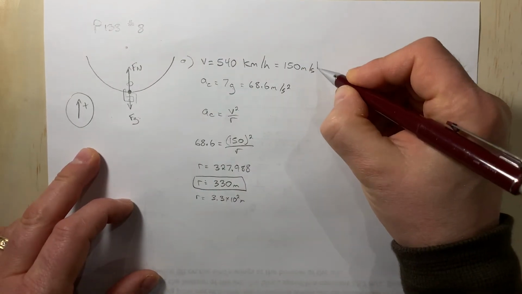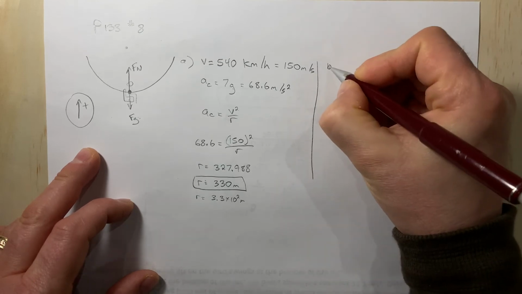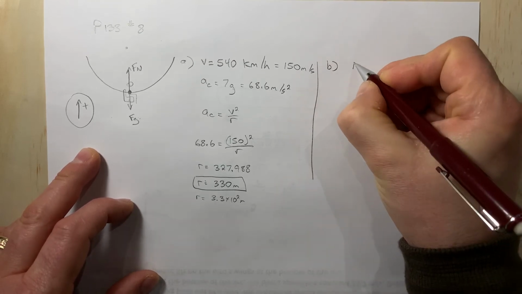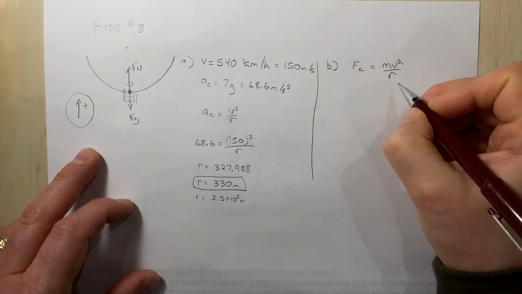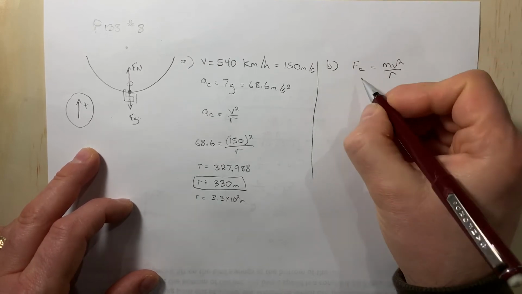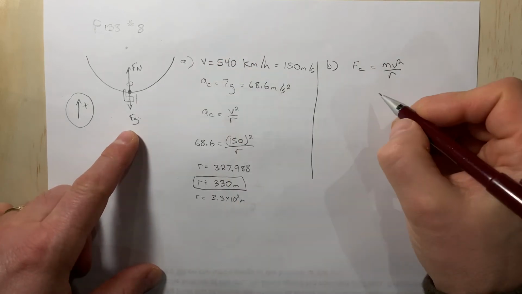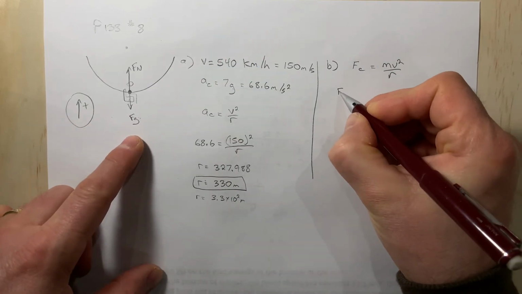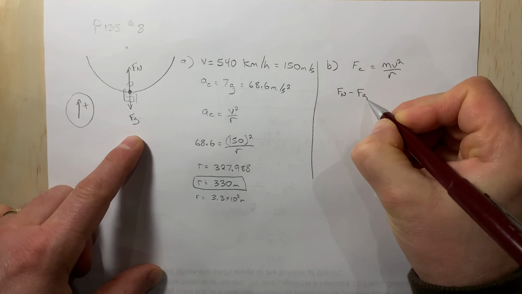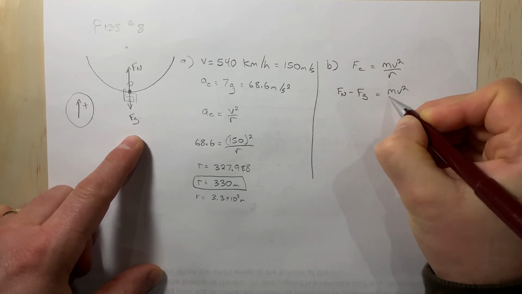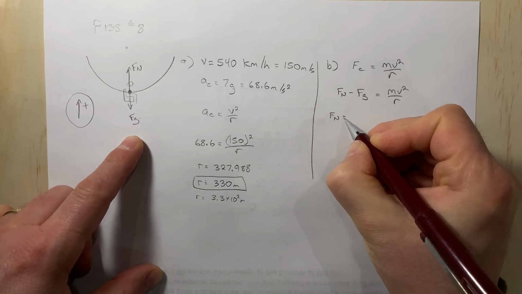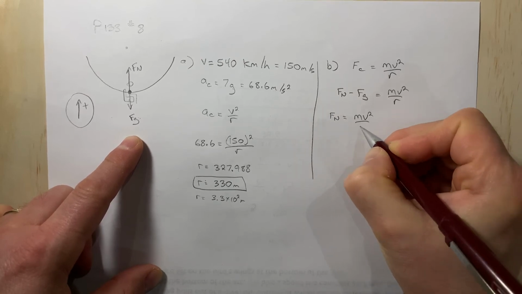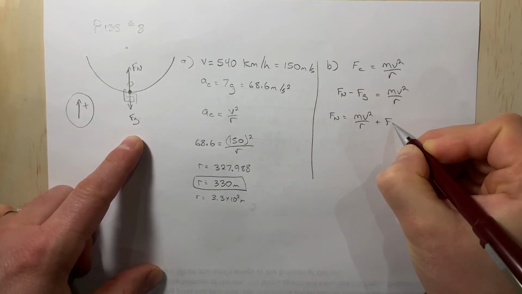Okay, so if I can kind of squeeze it out here, let's see if I can get it here. We know Fc is mv squared over r, just r, no squared. When I look at those forces, again, up is positive, so Fn minus Fg equals mv squared over r. I can bring Fg to the other side, plus Fg.